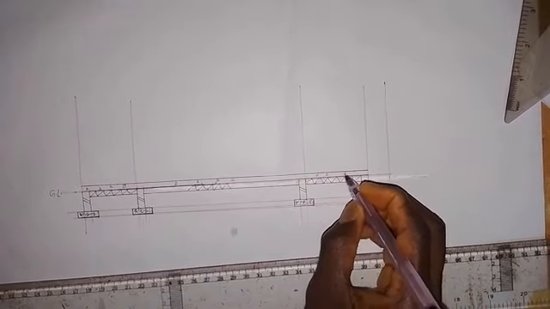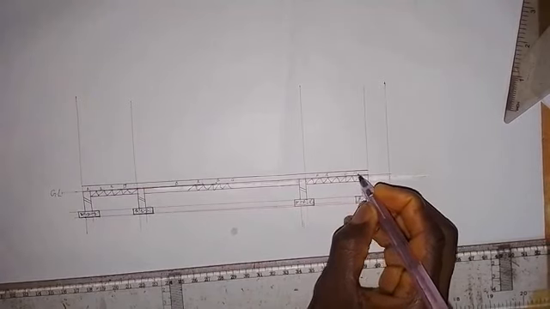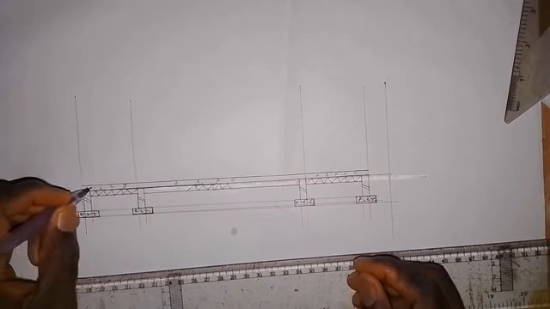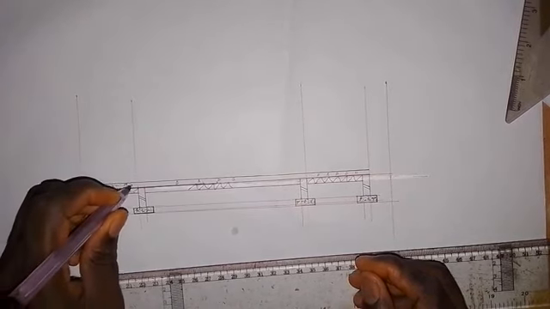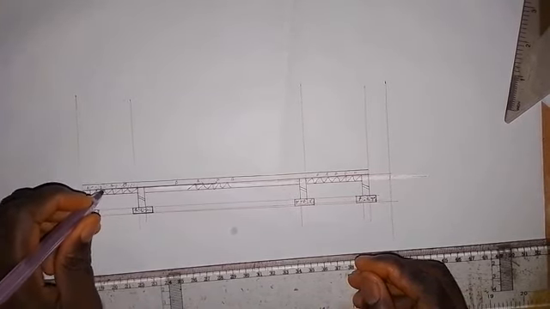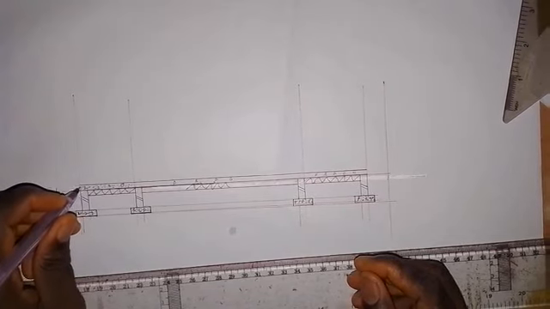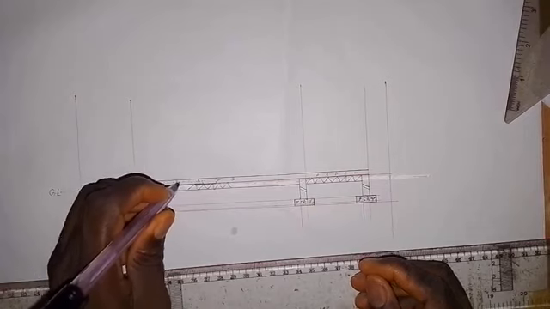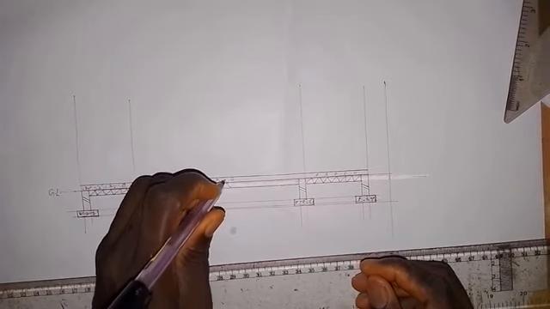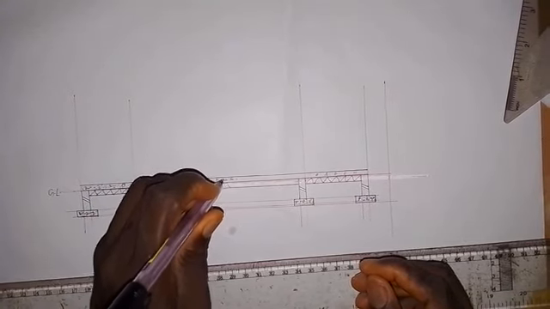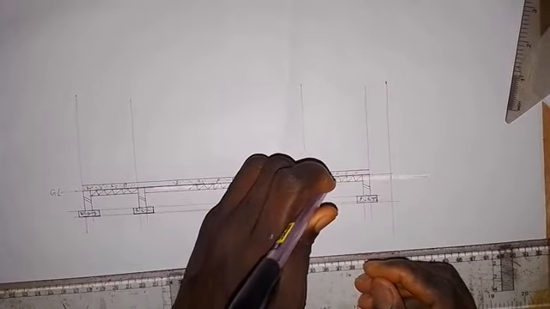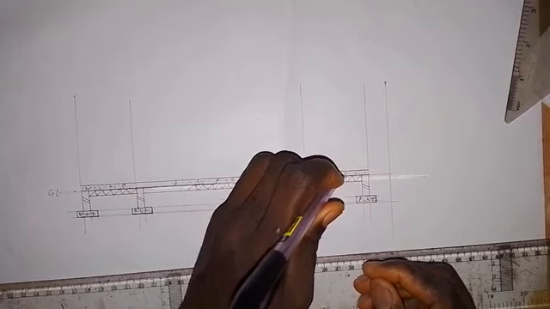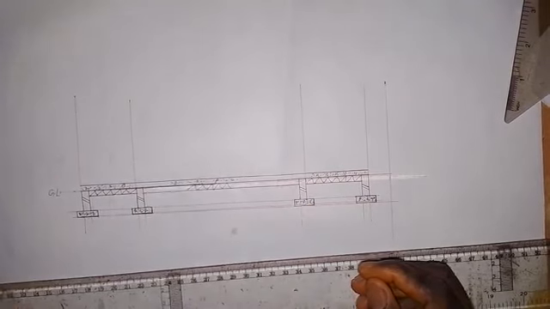Then we are going to dot this like this to represent or to show that this is sand within the mixture. Alright, so now we are done with that.